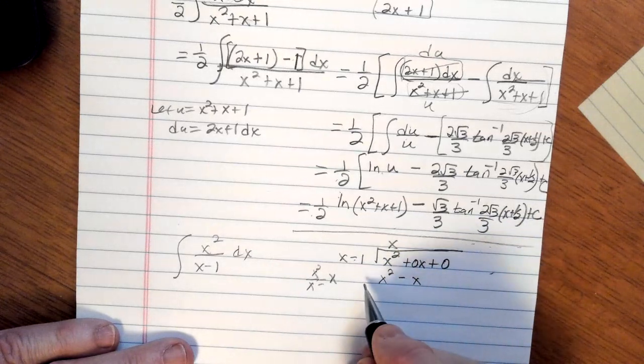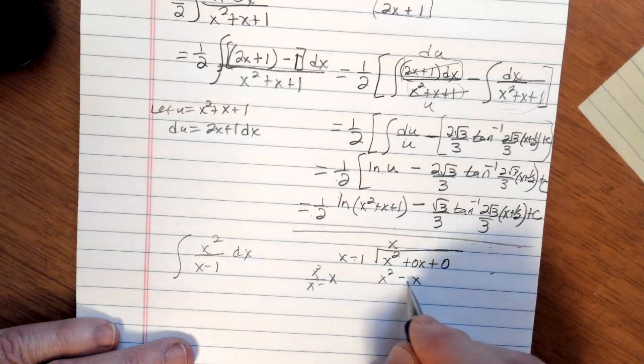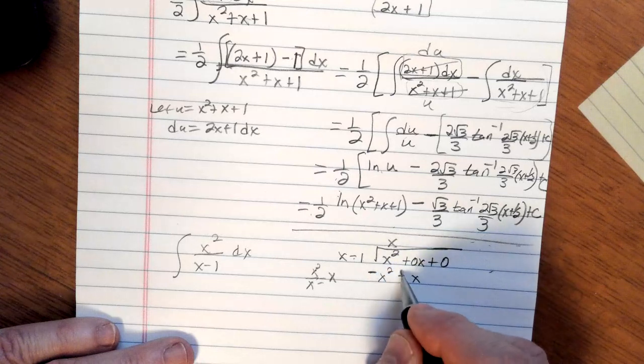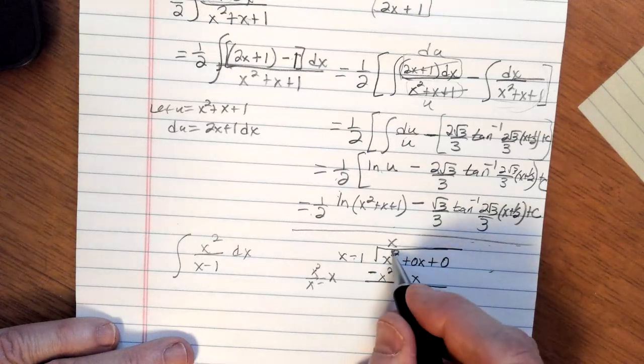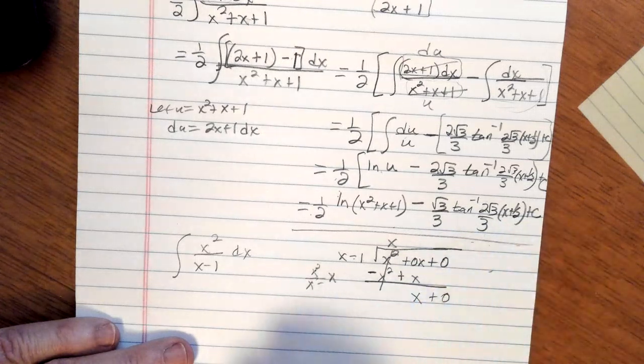Now you subtract. Well, subtracting is adding the opposite. People usually miss the signs. So I just say at this step, when you go to subtract here, just switch all of the signs in this thing you multiplied out. This becomes minus and this becomes plus, and then you add. And that cancels out. I get x plus 0.